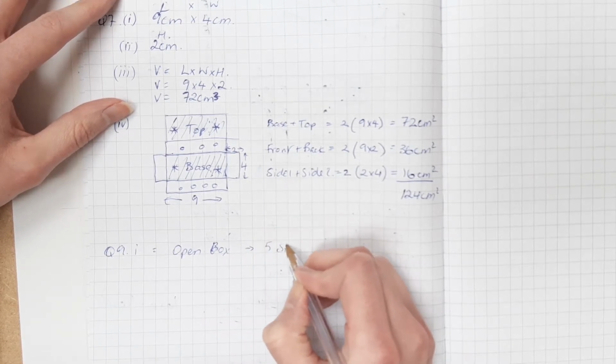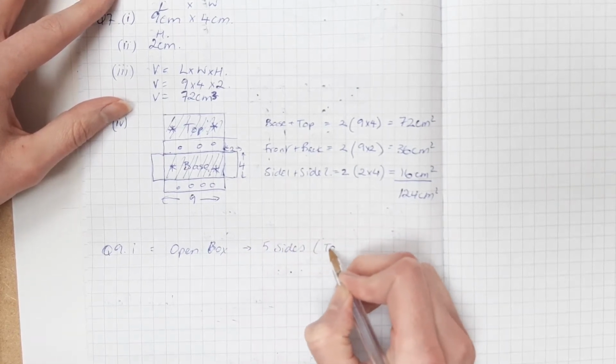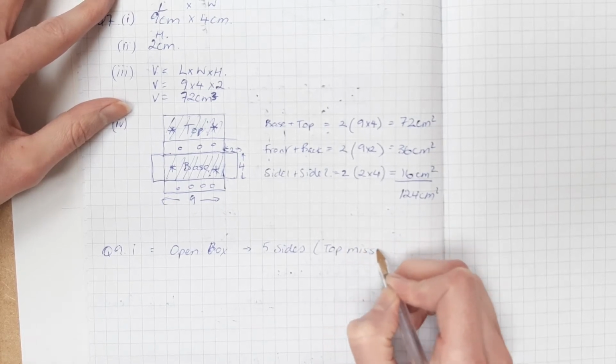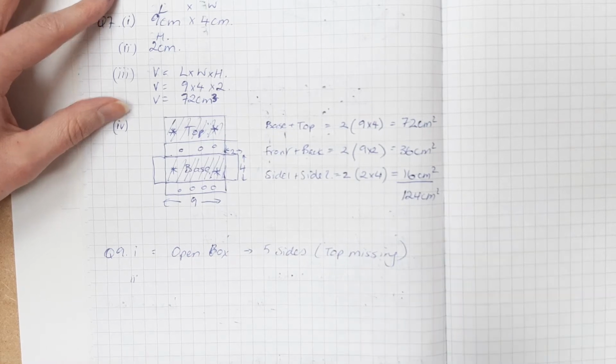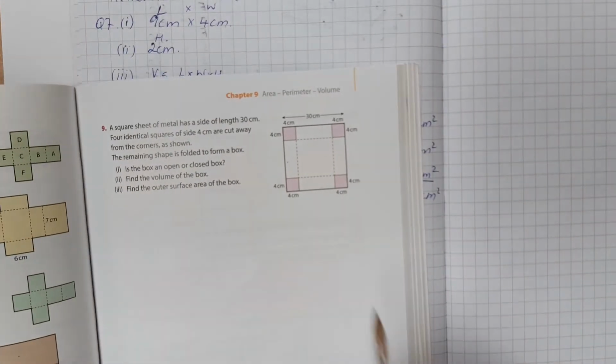5 sides. The top is missing. Okay, and that's how I know. Part 2, you're asked to get the volume of the box. Now, people's biggest mistake is they probably would have used the 30.